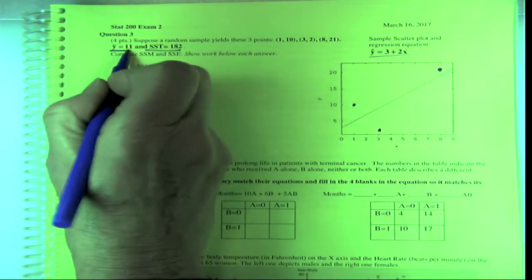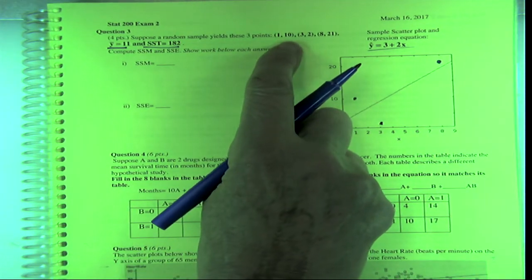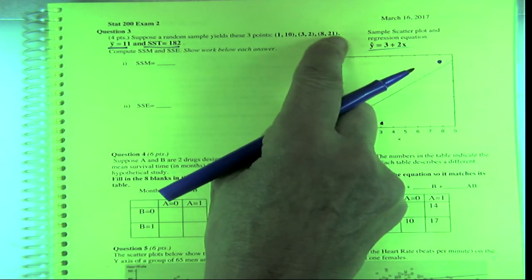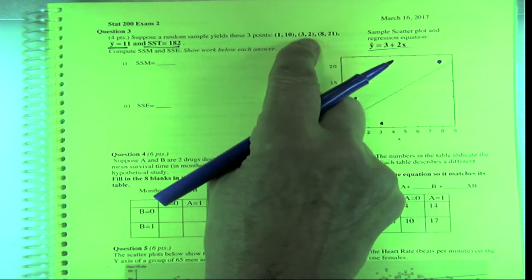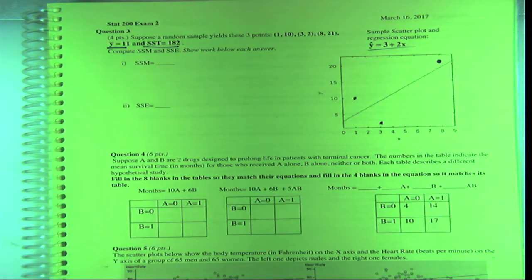You're also given that the average of the 3 y's is equal to 11. I didn't have to give that to you. You could say 10 plus 2 plus 21, divided by 3, and you'd get 11. All right, so now what do we want to do?